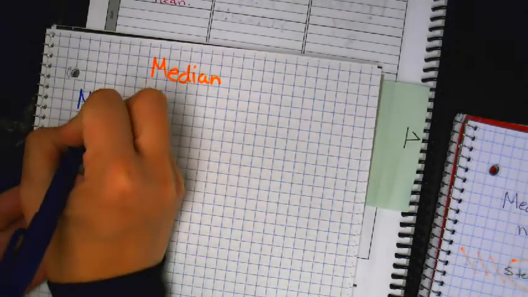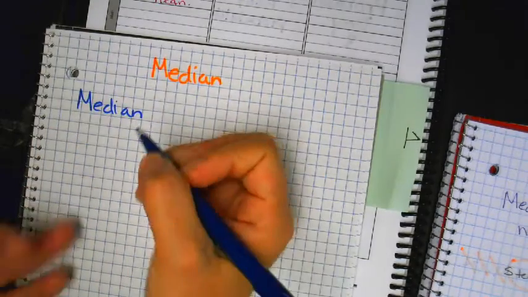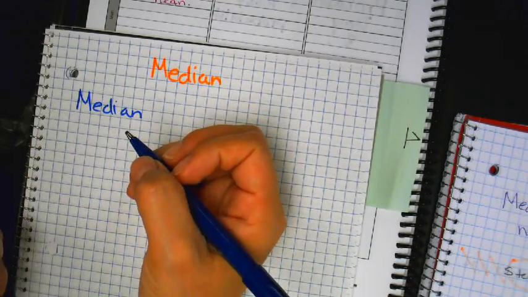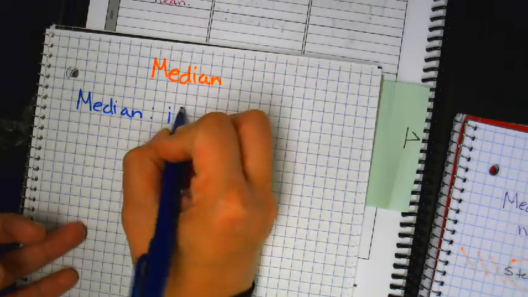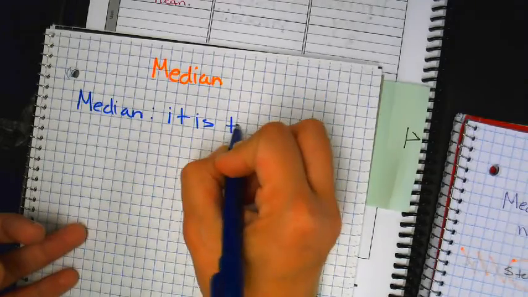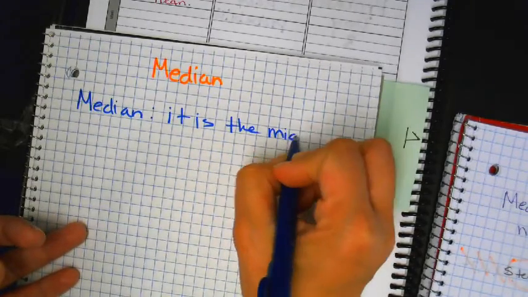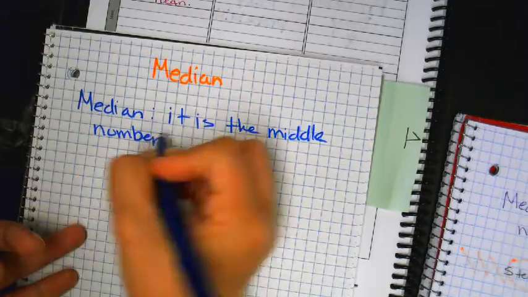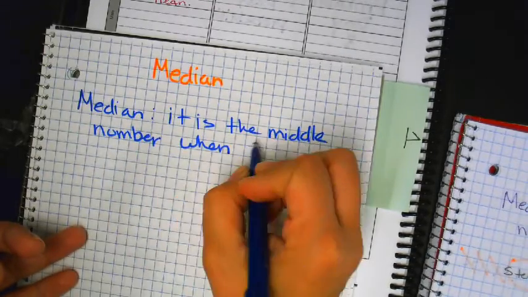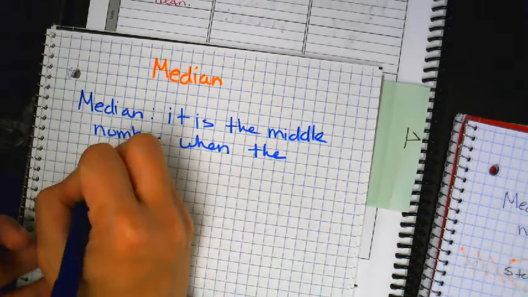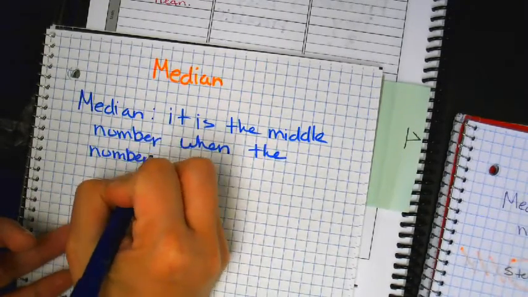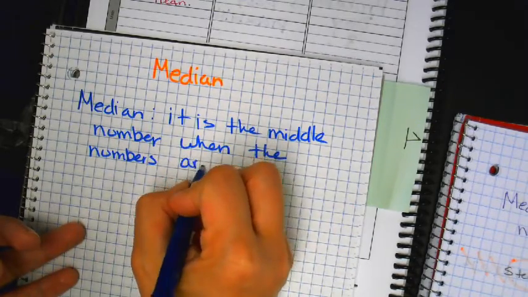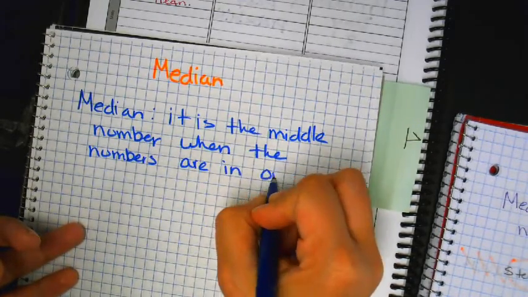By which number is like the greatest? Okay. It is the middle number when the numbers are in order.